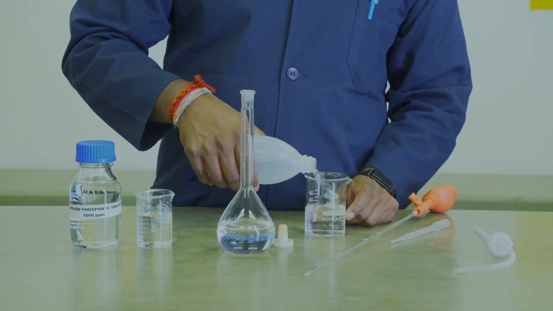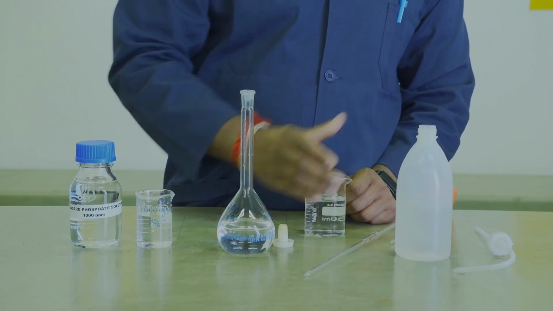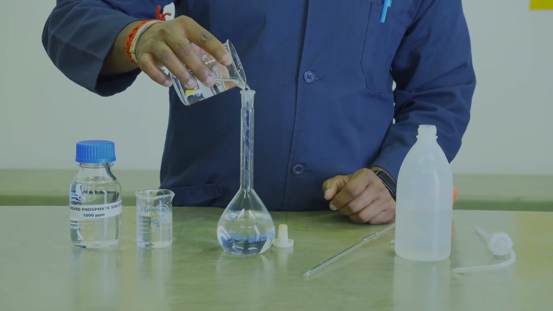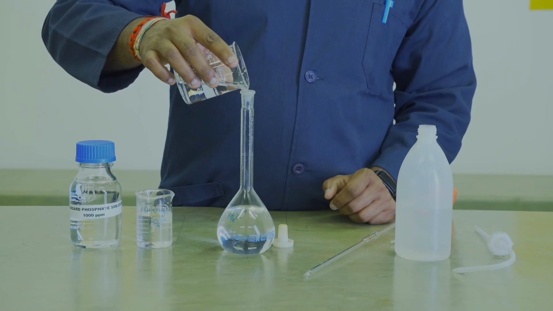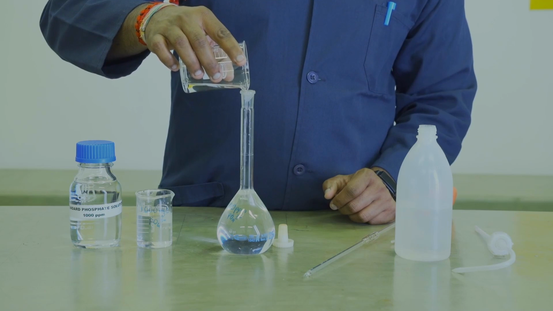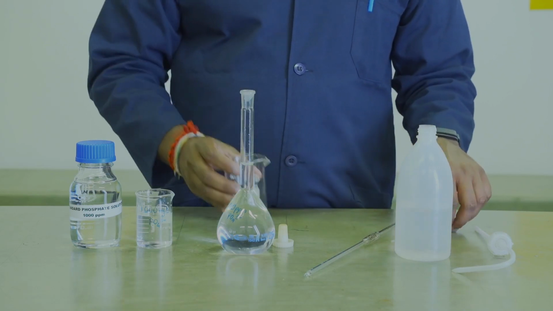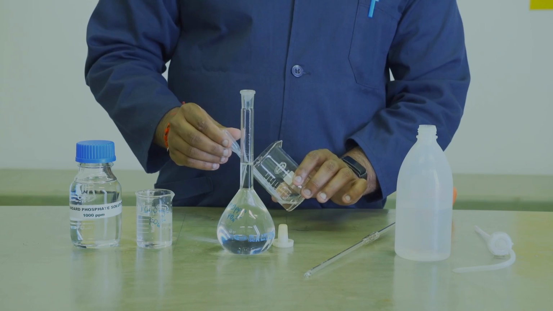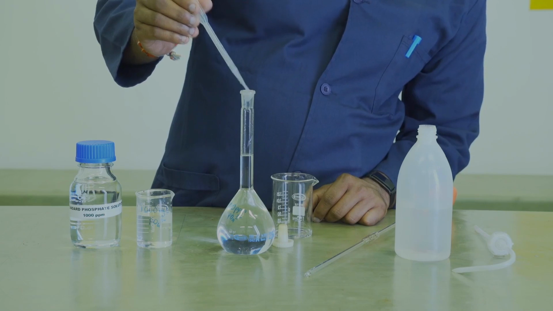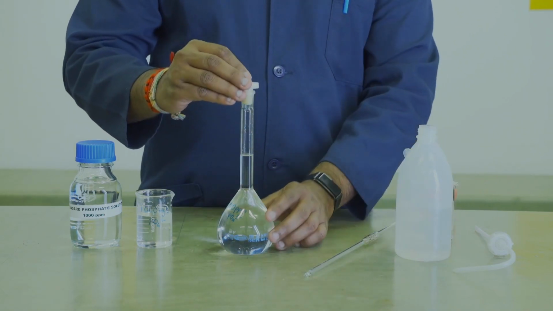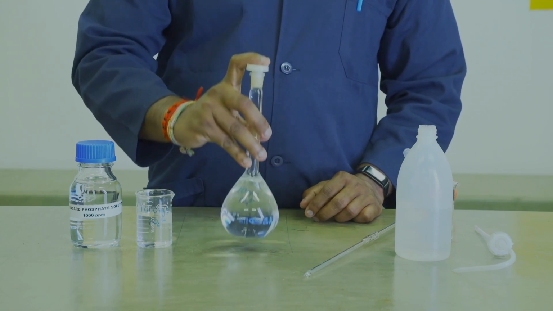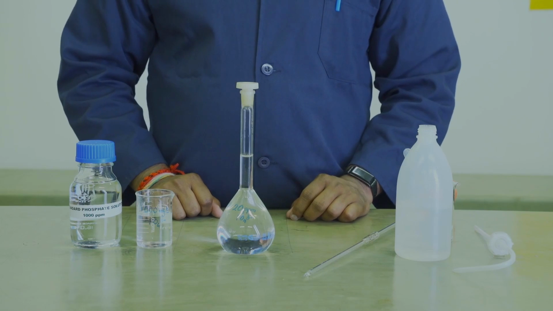For this, you can use a beaker instead of your wash bottle. Ensure that you do not overshoot the mark. And once you are close enough to the mark, you will use a dropper to get the meniscus on the line. Once you've done that, you will stopper the flask and invert it 10 times. This is your 20 ppm phosphate standard solution.